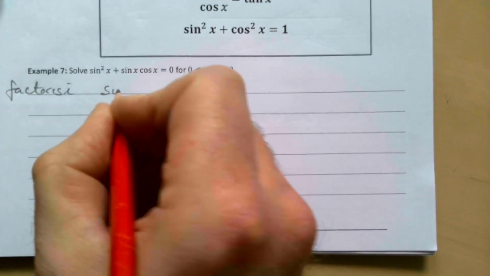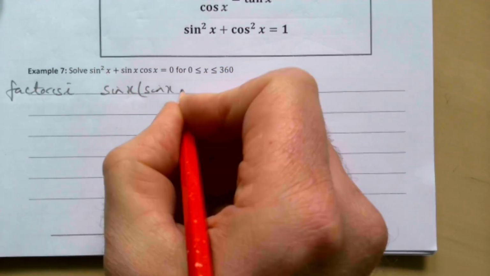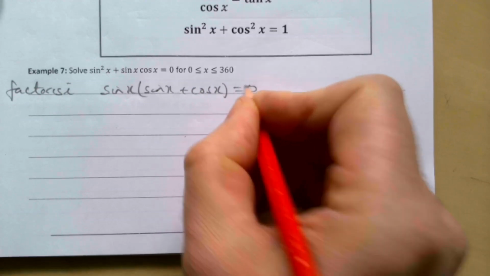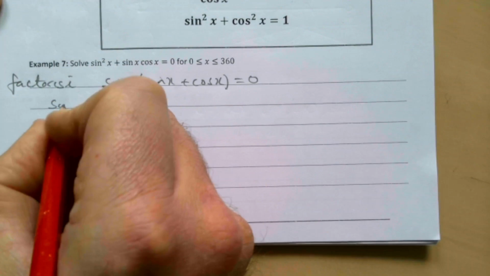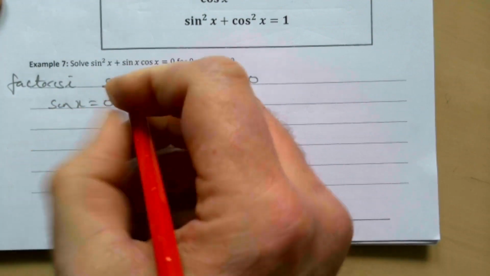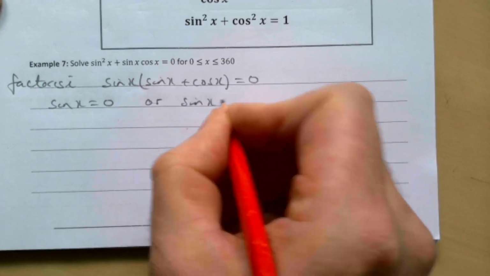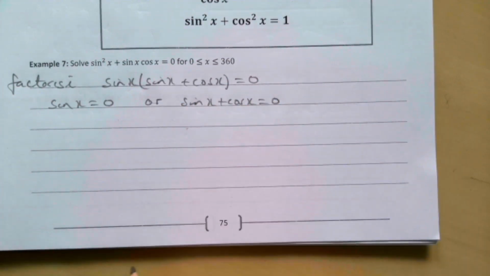And so it's going to be sine x times (sine x plus cos x) equals 0.